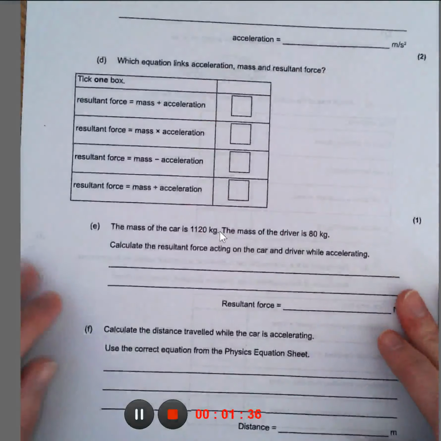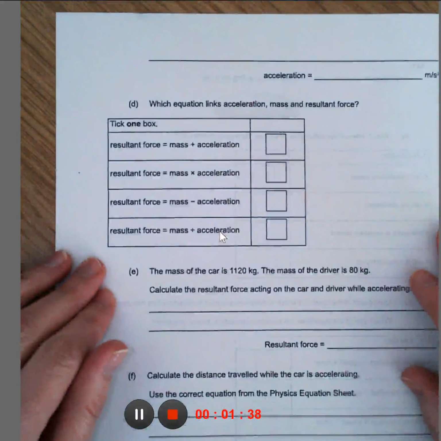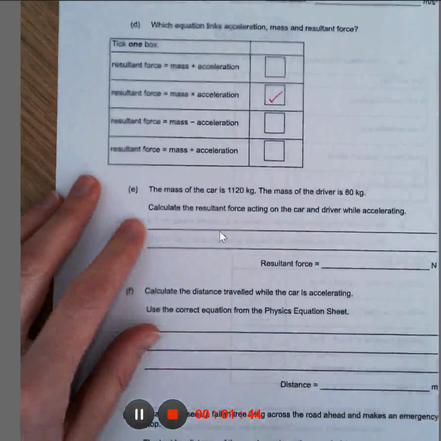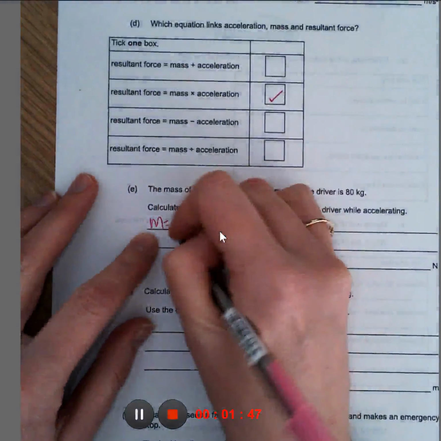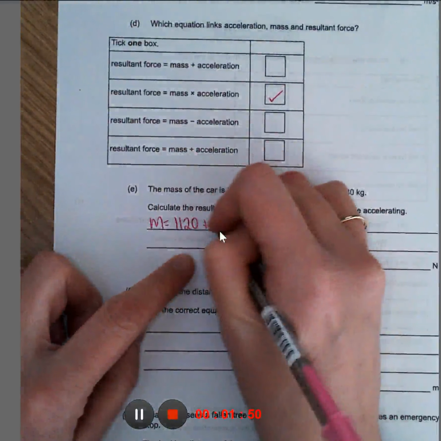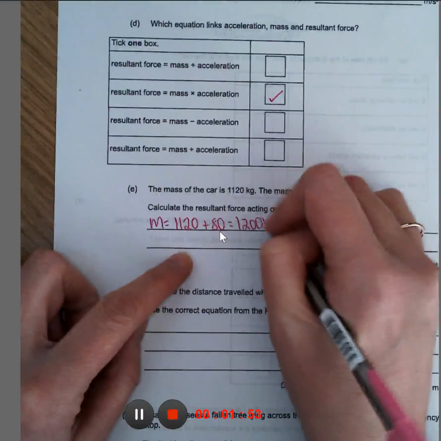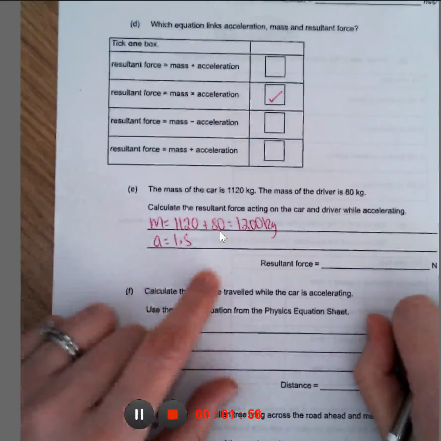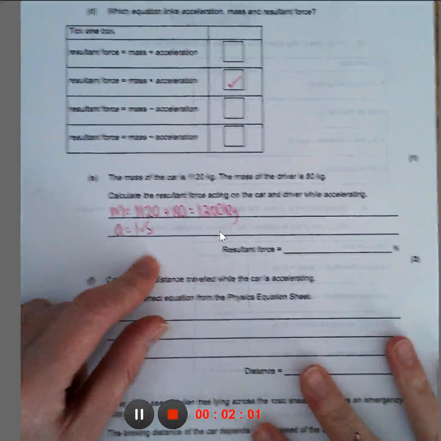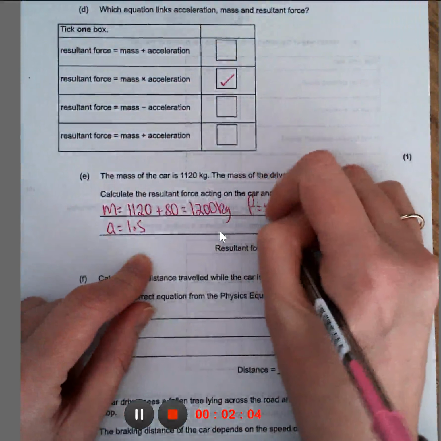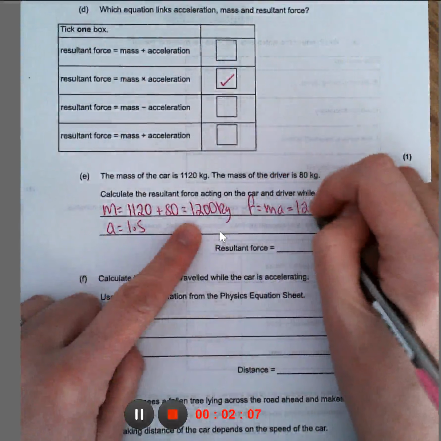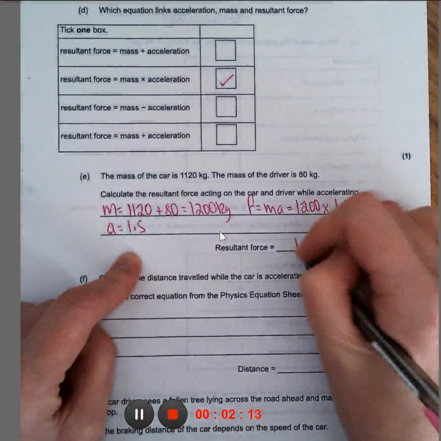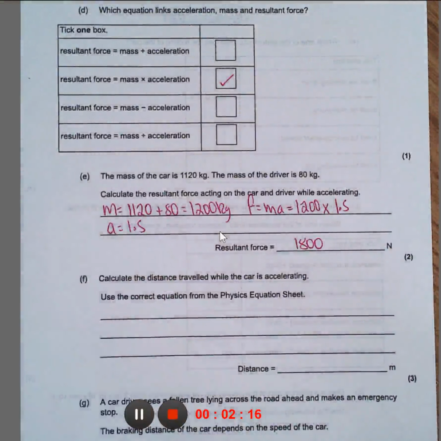Then it says, which equation links acceleration, mass and resultant force? So resultant force is mass times acceleration, so it's the second one. It tells you that the mass of the car is 1120 and the mass of the driver is 80, so our total mass is 1200. We know our acceleration is 1.5 from the previous question, so it wants us to calculate the resultant force. Use F equals ma, substitute our numbers in, 1200 times 1.5, which gives us an answer of 1800 newtons.